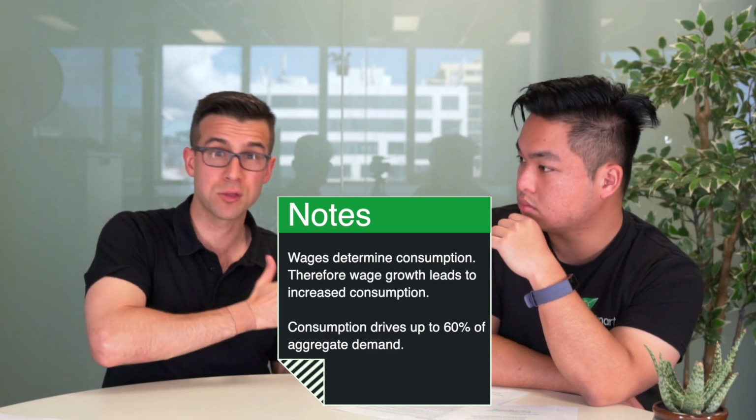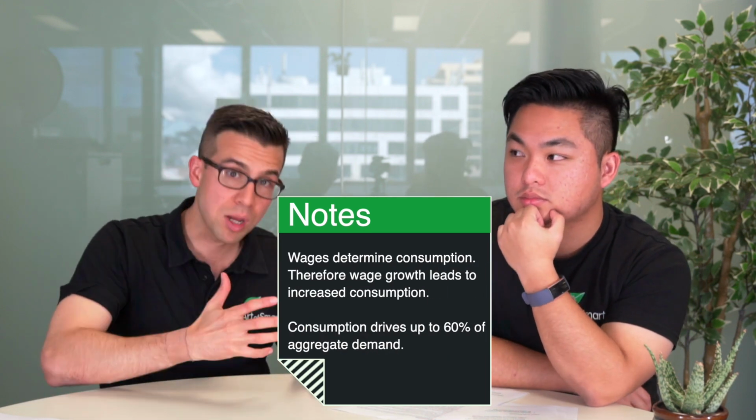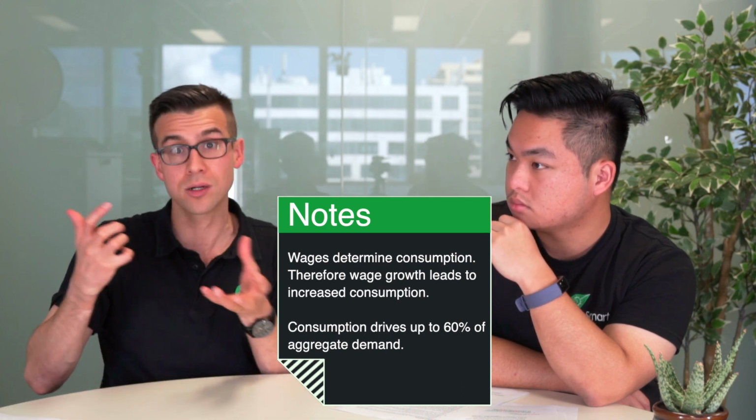Now, this is important. And again, Terry and I, in an entire HSC Economics review episode, are going to really dive into what is quite a complex issue of wage growth. But for this episode, simply put, wage growth is the biggest determinant of consumption, right? Or wages, I should say. Wages determine consumption. Therefore, wage growth has a huge impact on consumption, and consumption drives up to 60% of our aggregate demand. So the way the RBA is looking at this is they're saying, hey, if we step back, the biggest lever that we need to pull here to get economic growth and inflation kicking is actually wage growth.